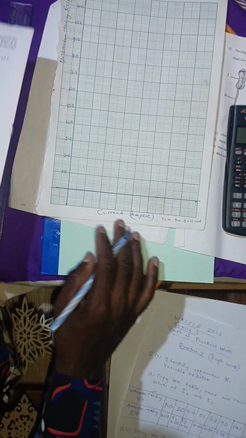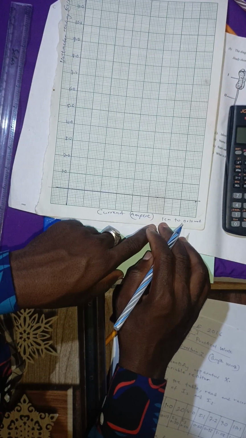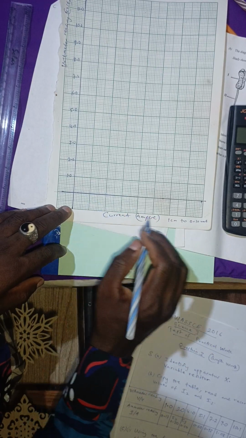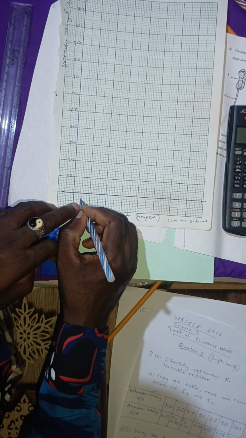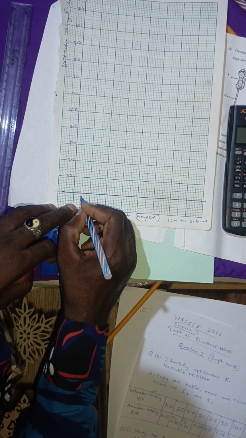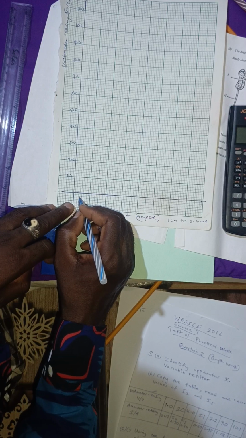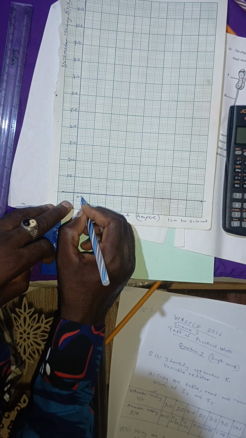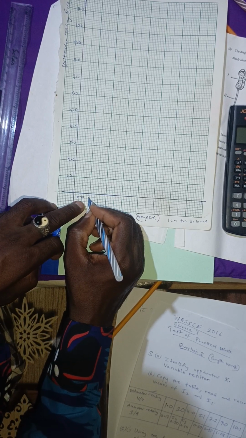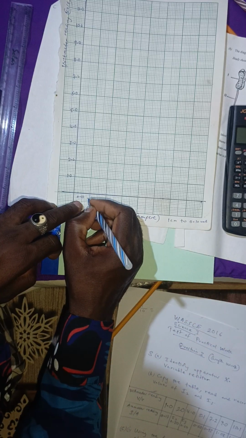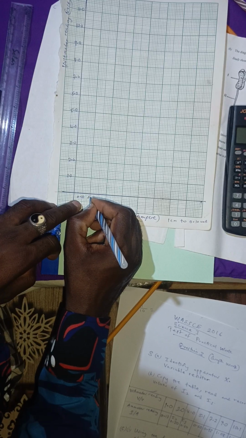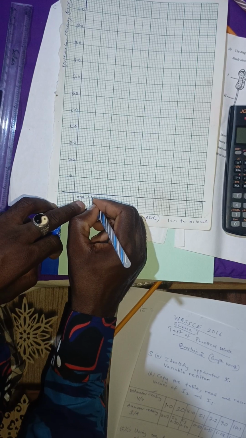Then from there, the scale I have chosen here is 1 centimeter to 0.1. So here, 1 centimeter to 0.10. Here is 1 centimeter, I'll have 0.10. Here another 1 centimeter, I have 0.20.